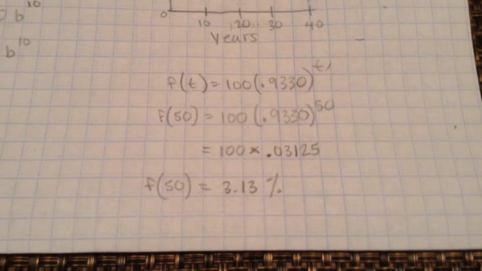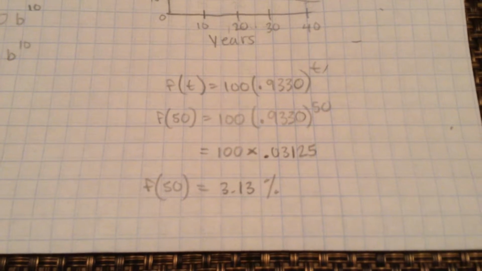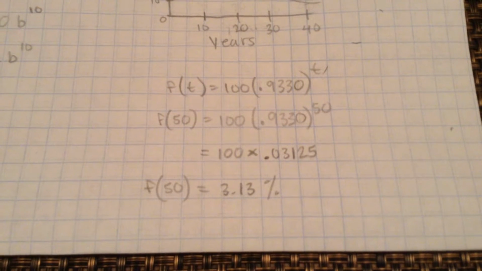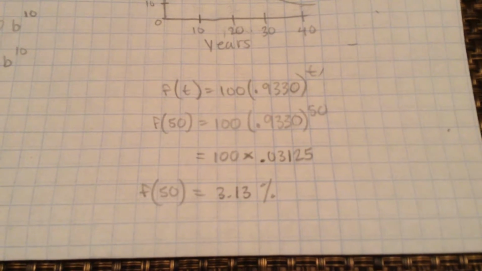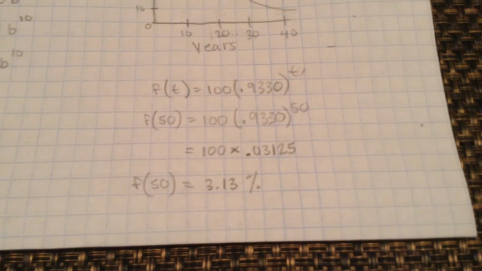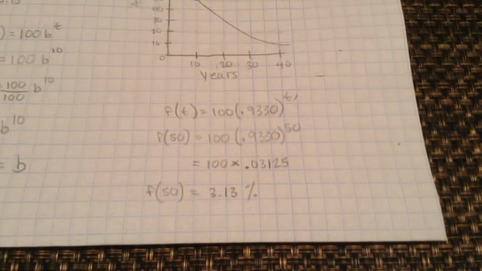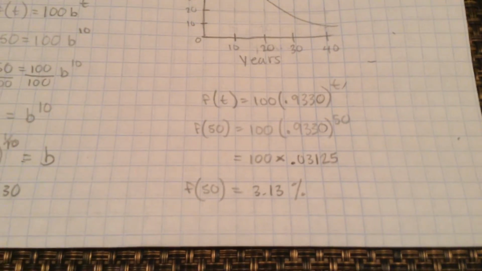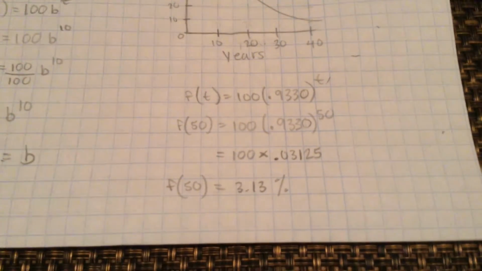So once we plug all that in there, we get 100 times 0.9330 to the power of 50. We multiply that, we get 0.03125 times 100. And then we multiply that, and we get an answer of 3.13. So in 50 years, we will have about 3.13% of the radioactive element still remaining.